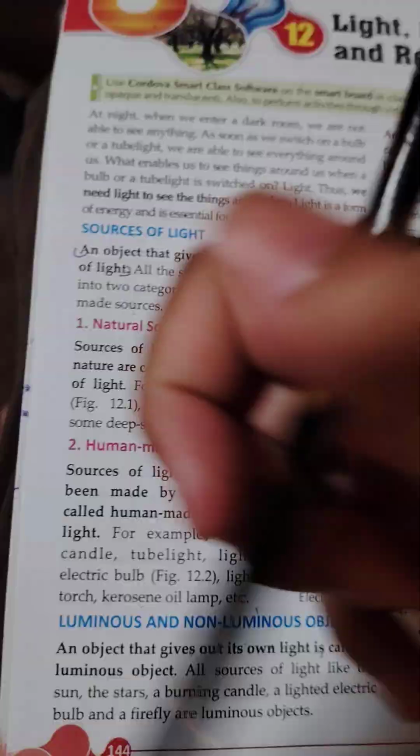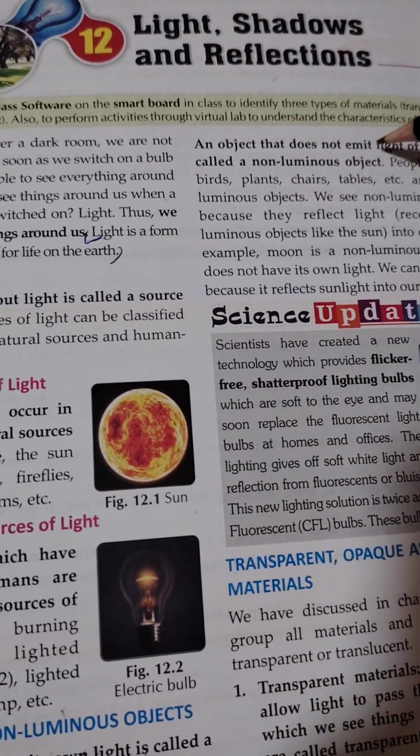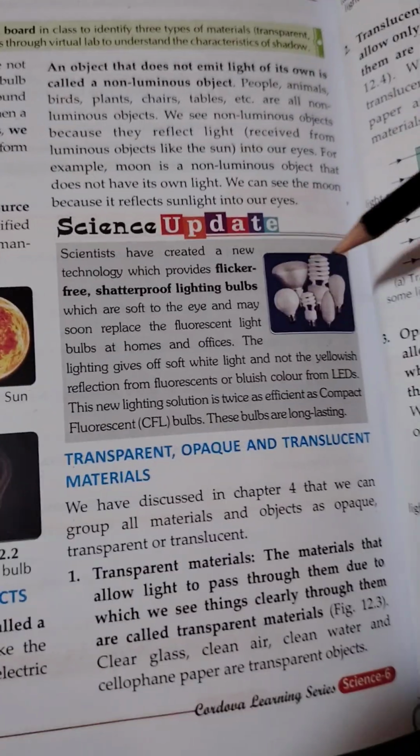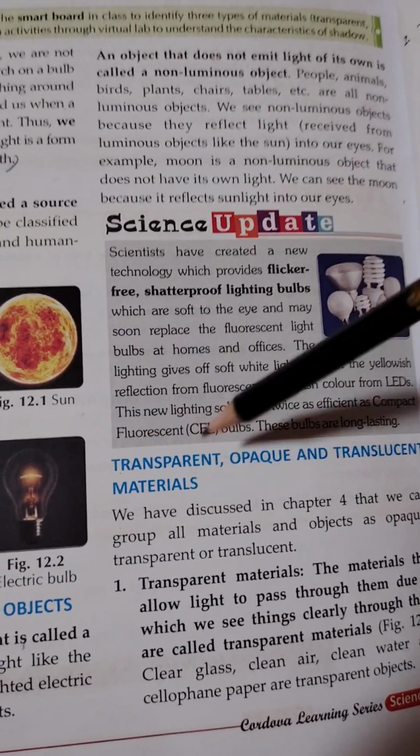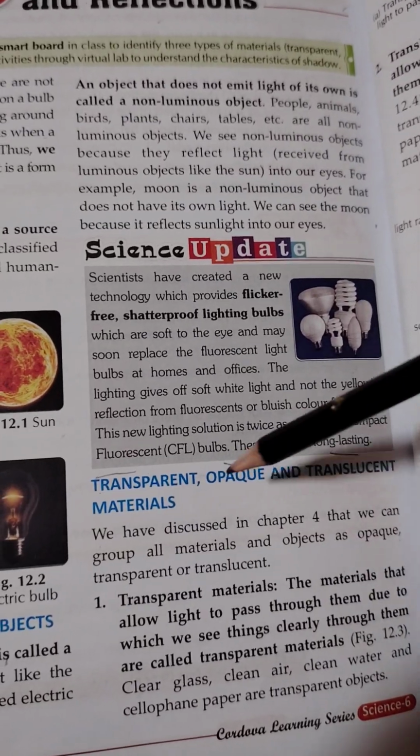Non-luminous, like my t-shirt, pant, does it give out light? No. So this is a non-luminous object that does not emit light on its own. And there are three types of materials. How many types? Transparent, opaque, and translucent.